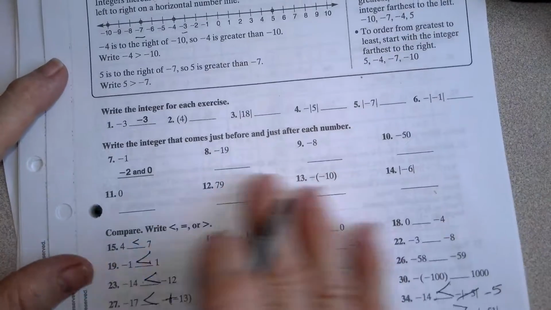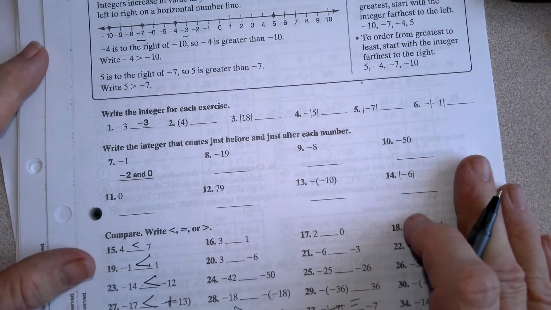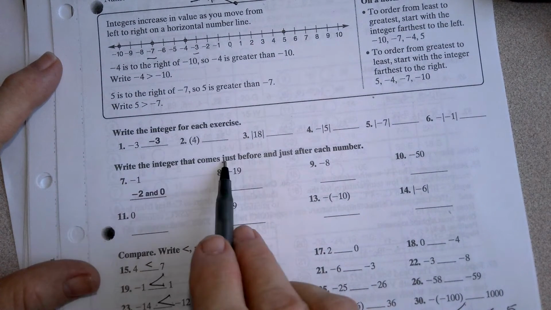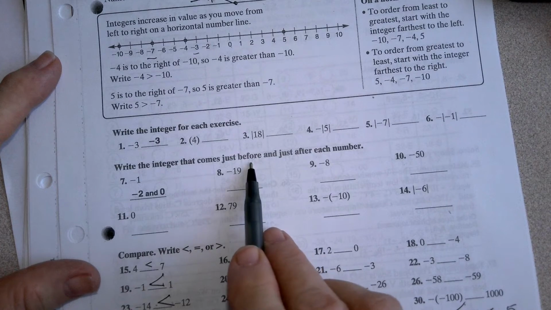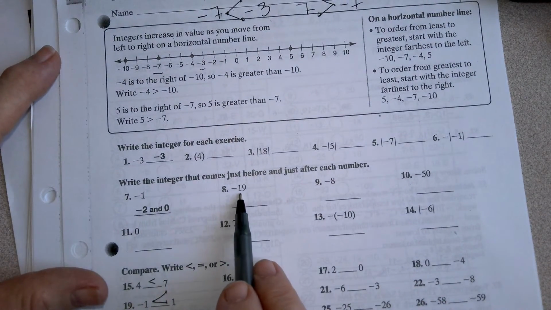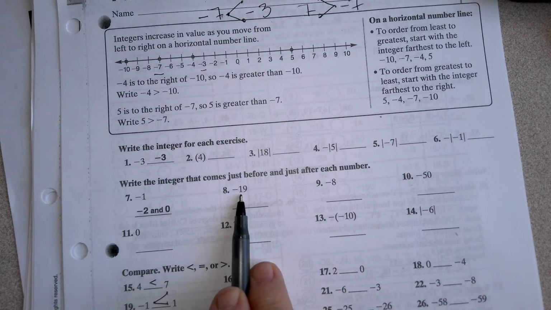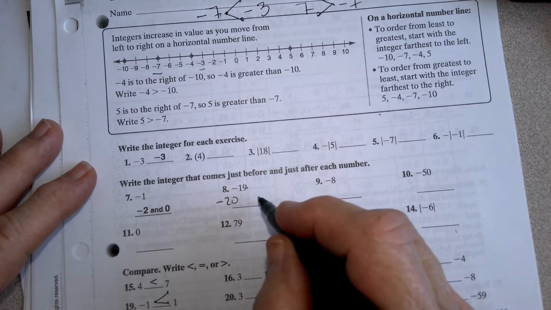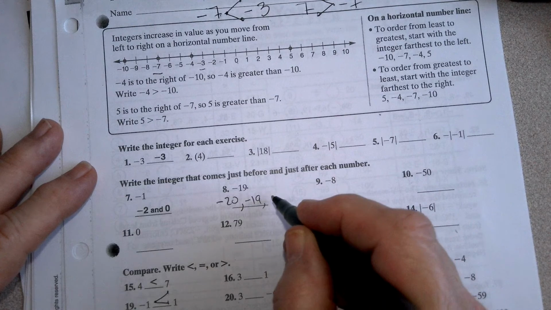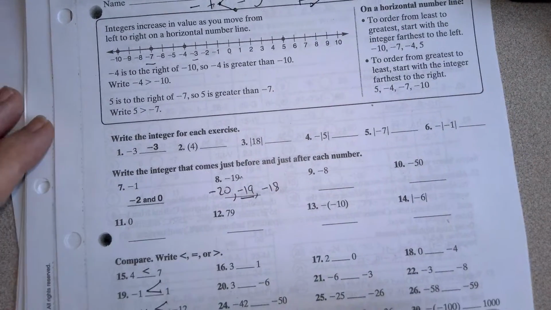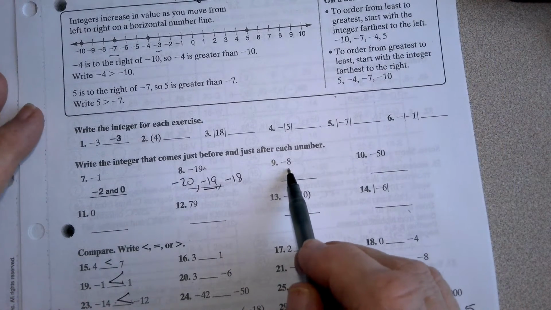Okay, on this one, I have no answer bank because I'm not that thrilled with this, but we can look at it. It says write the integer that comes just before and just after the number. You can kind of get a hint on the number line. What do you think the number just before is, going more towards the left? Negative 20. Then comes negative 19. Then the negative 18. So I'm going to include this one so you can see it a little bit better. Then the one behind this one is?